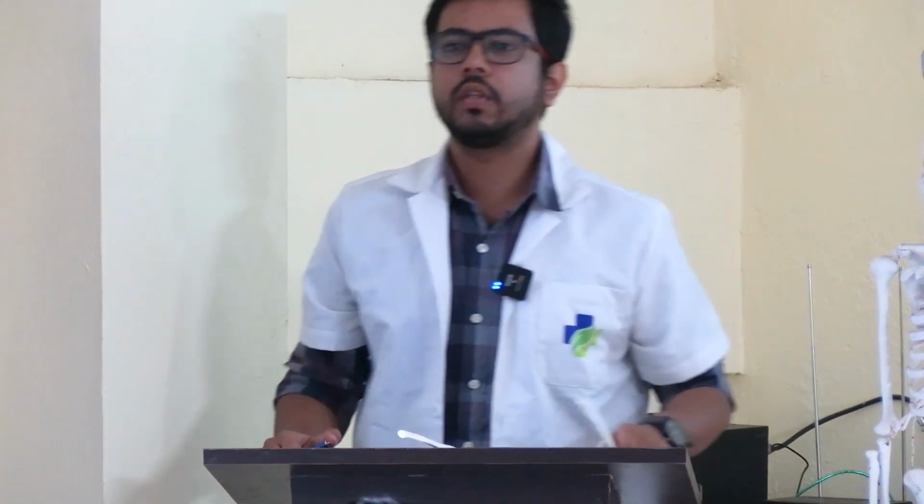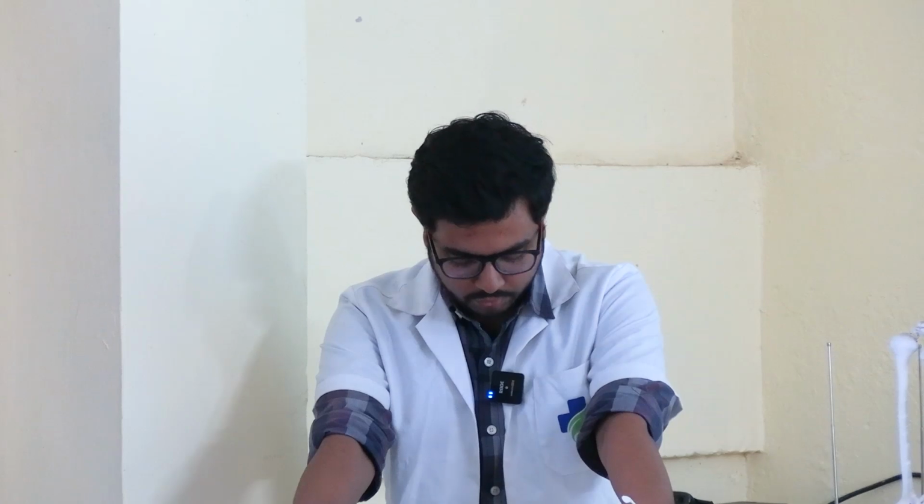For every bone, there will be 2 or 3 points of side determination. You need to know them all. After that, if you know the muscle attachments and all, you will be getting good marks, but this is the bare minimum you need to know. So this is about typical rib.